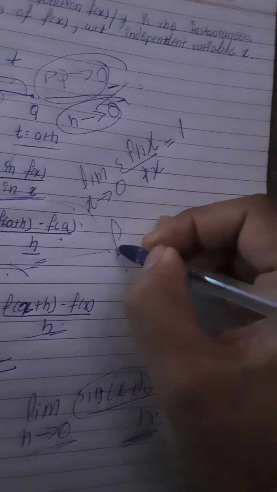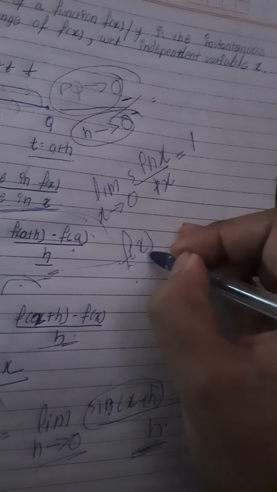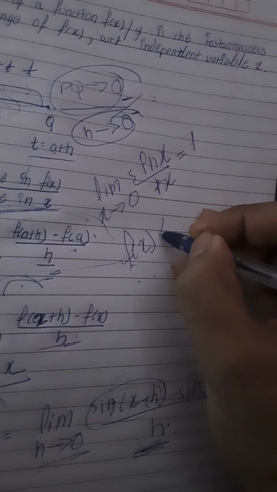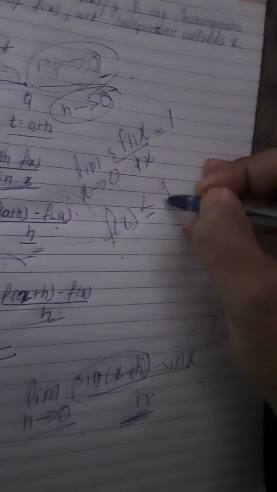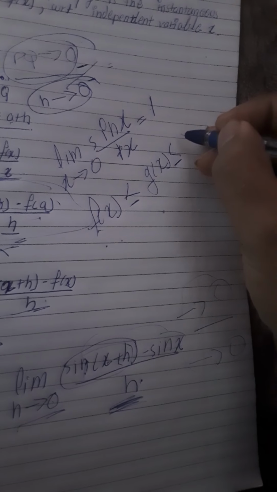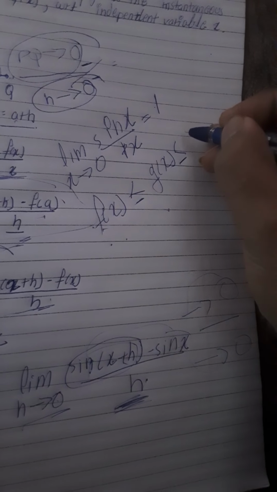The sandwich theorem states that if f(x) is less than or equal to g(x), which is less than or equal to k(x), then the sandwich theorem works like that.